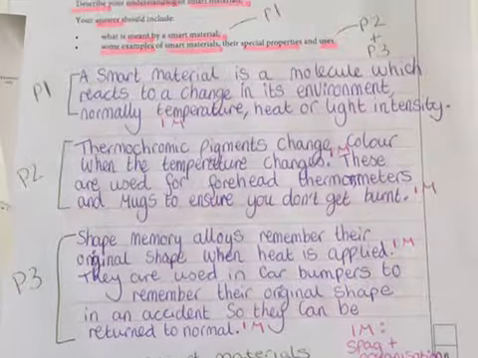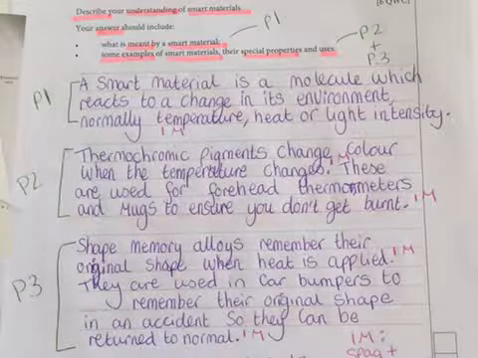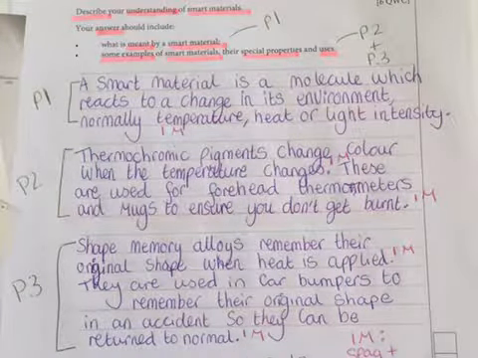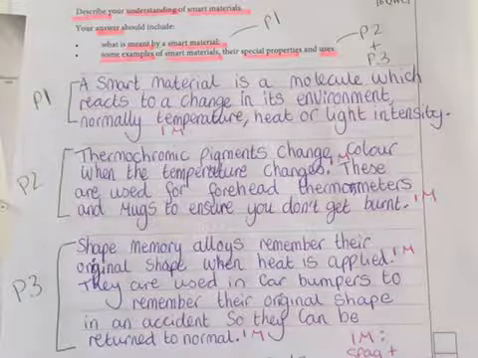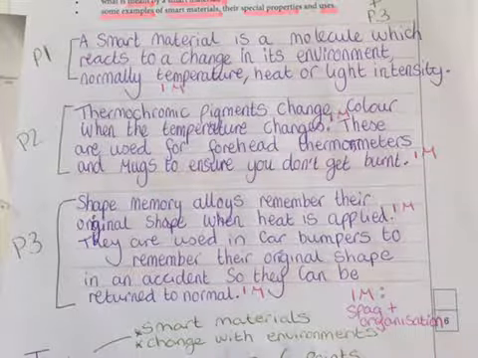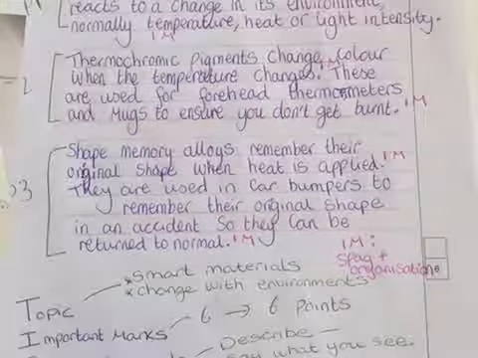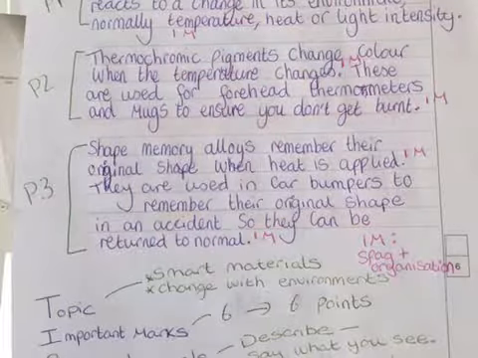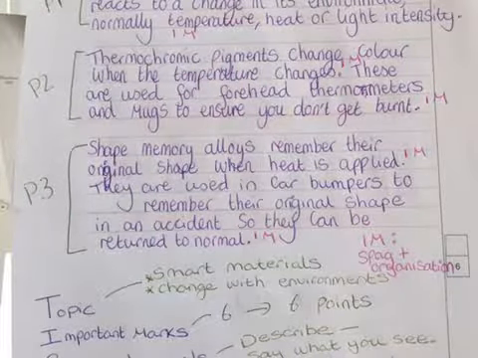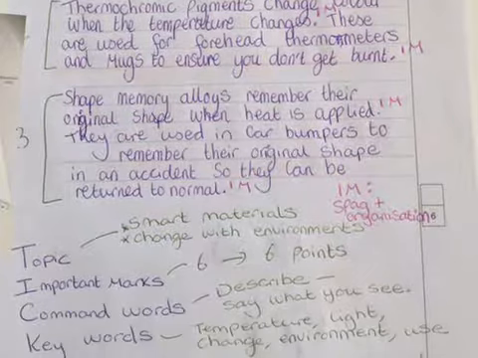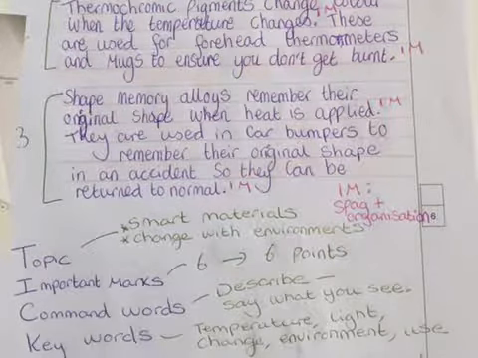I've also noted out in the pink pen where the marks were. So 1 mark for that first paragraph describing a smart material, then 1 mark for giving an example of what a smart material's environmental change is, and then another mark for saying where it would be used. Then the same thing going down to paragraph 3, another mark for saying what the smart material's environmental change is, and then 1 mark for saying where it would be used, and then 1 mark at the end for SPAG and organisation.